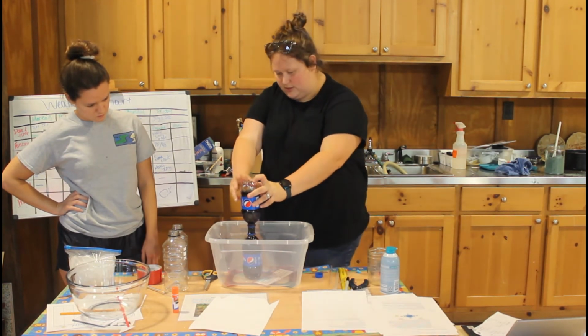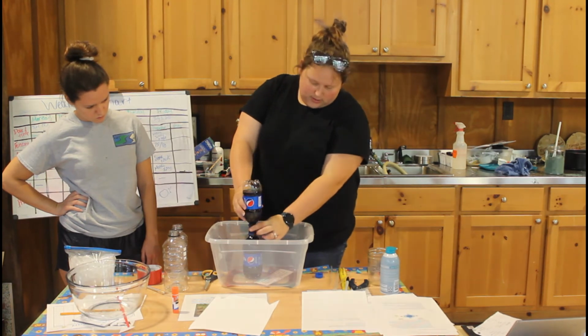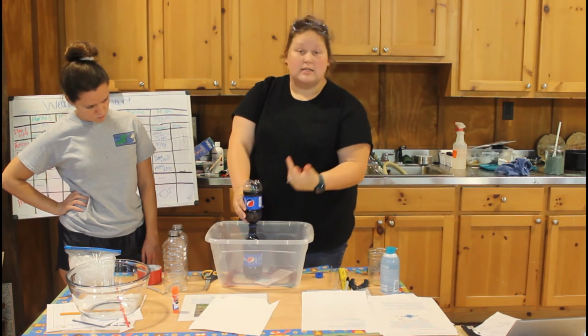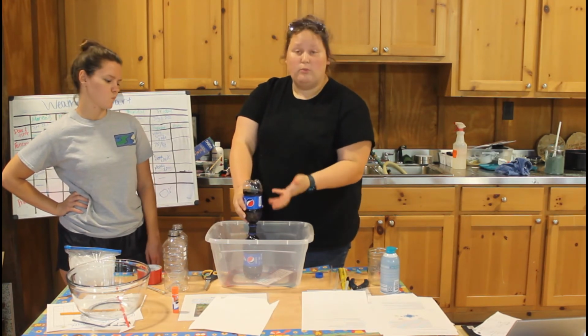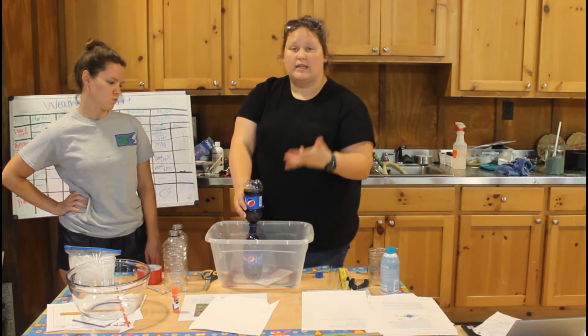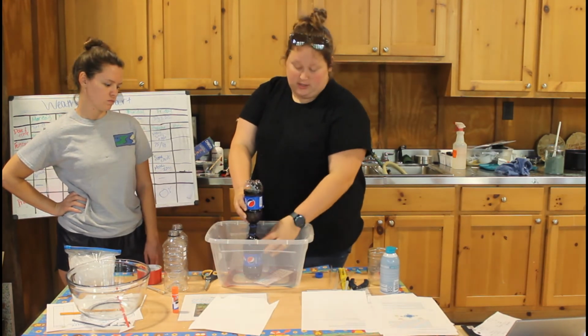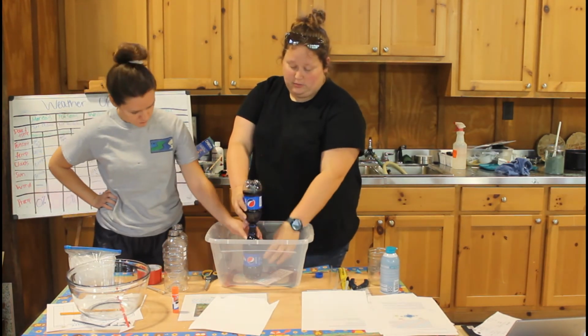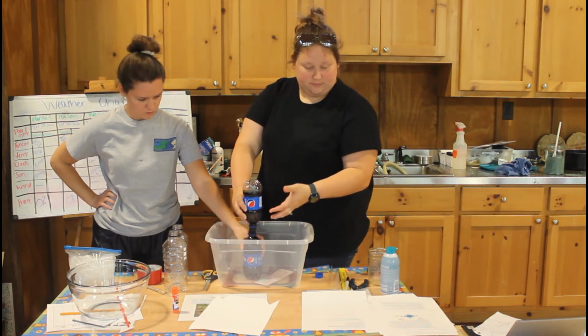So you'll notice that our colors actually begin to mix. And the reason that's happening is because our warm water is trying to work its way to the top, and that cold water is trying to work its way to the bottom. So if you feel, you're actually able to start feeling a slight temperature difference as that water is moving.